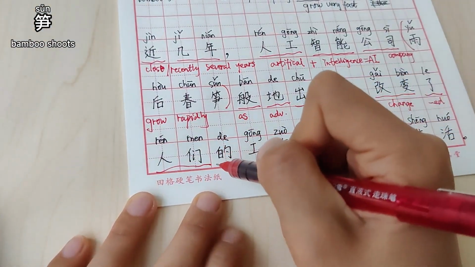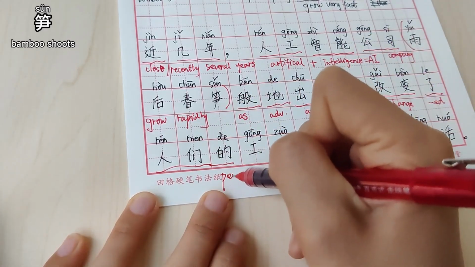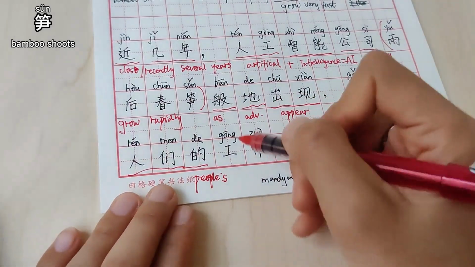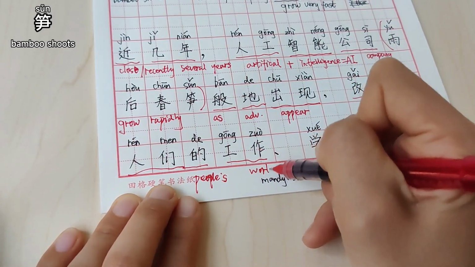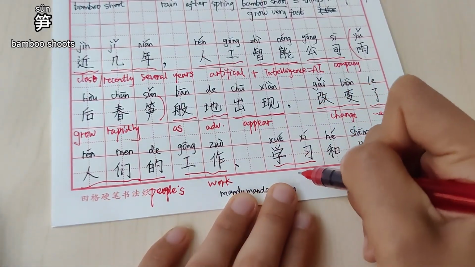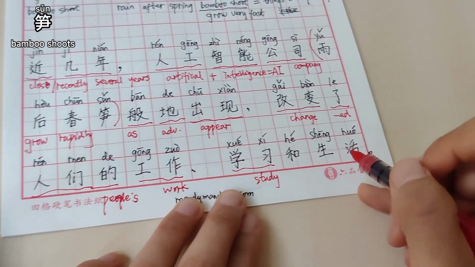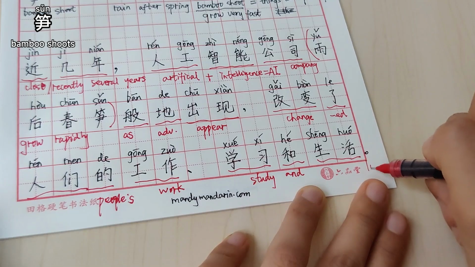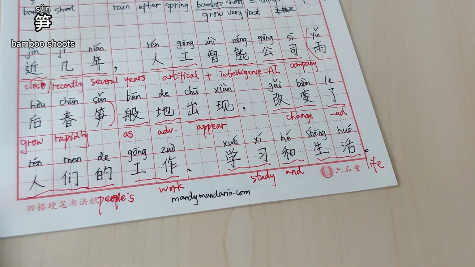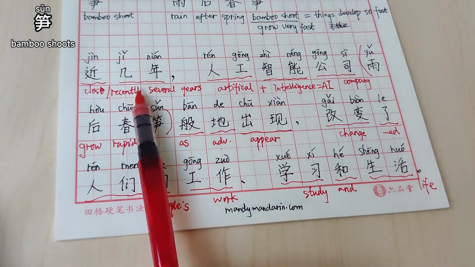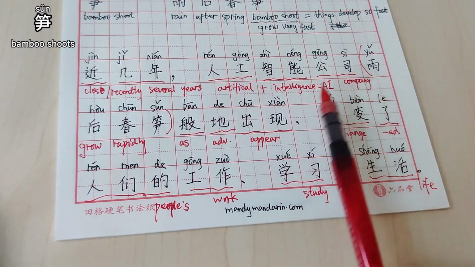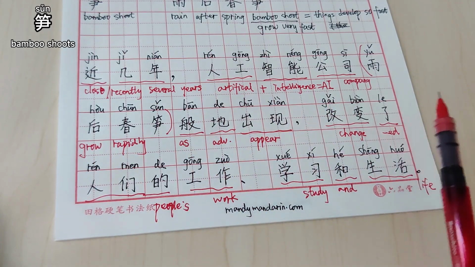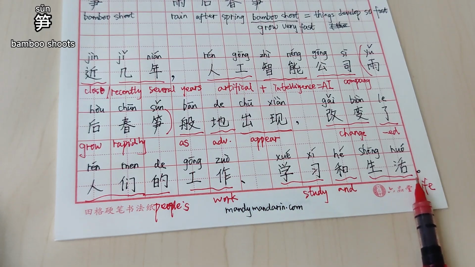People's work, study, and life. So all together, in the recent years, the AI company showed up and grew rapidly. It changed people's work, study, and life.